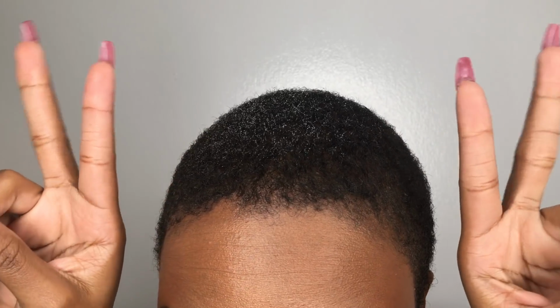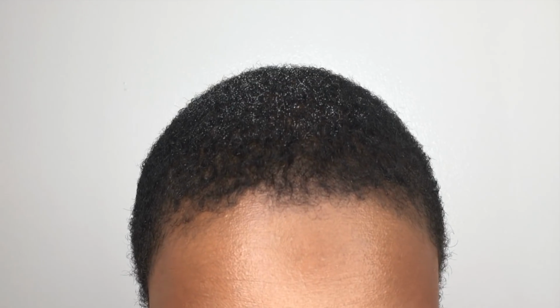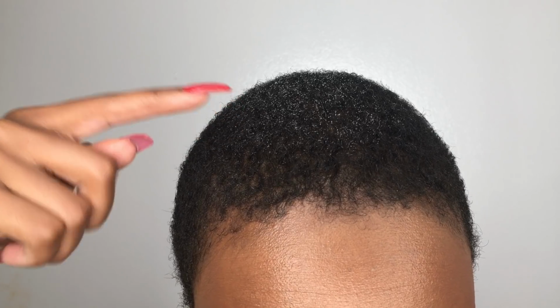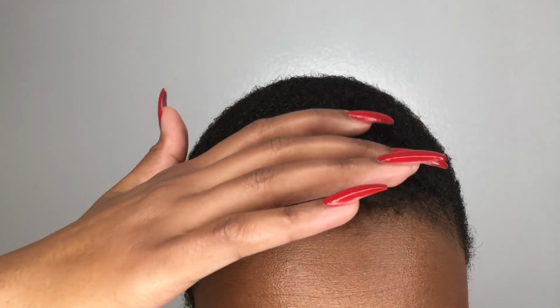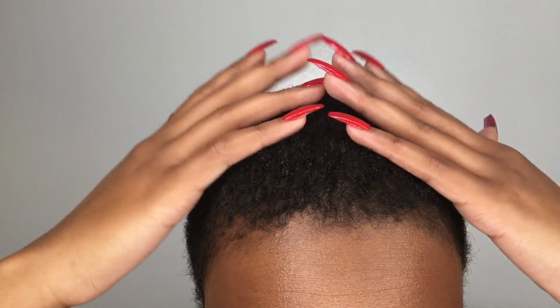If your hair fully absorbs all of the water in 5 minutes, you have high porosity hair. Or if you still have droplets sitting on top of your strands after 5 minutes like I do, it is a sign that you have low porosity hair and your hair did not absorb that moisture easily.